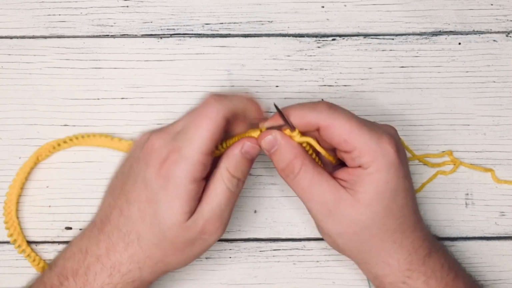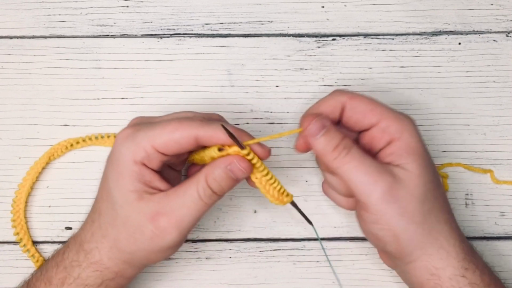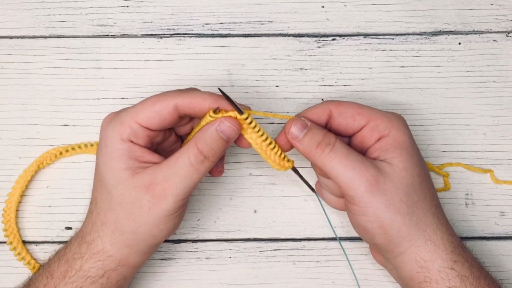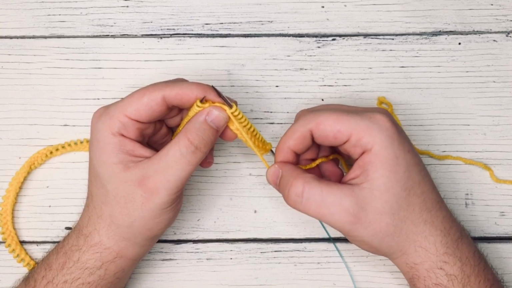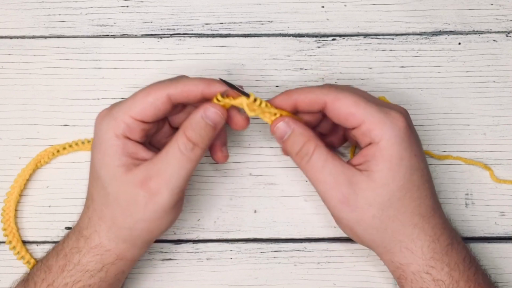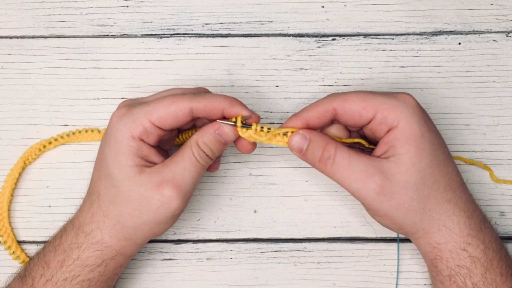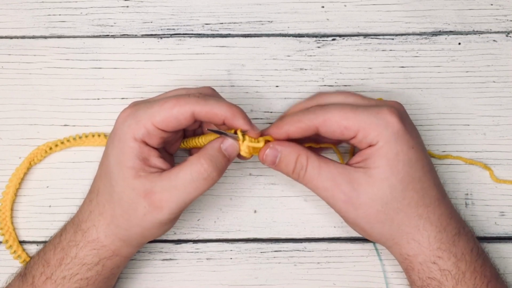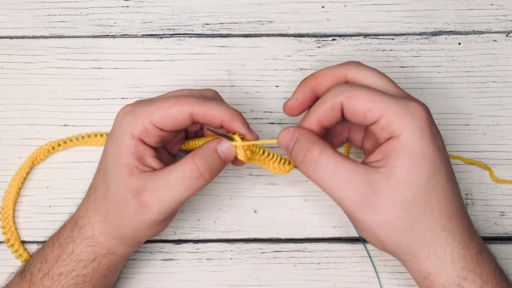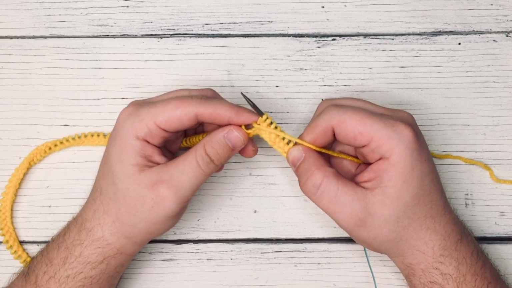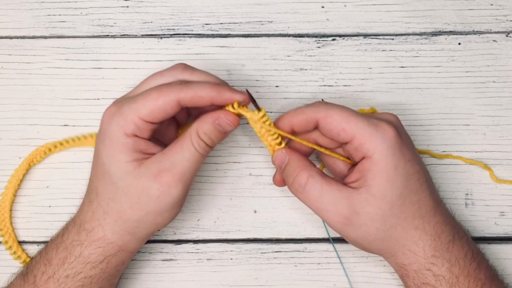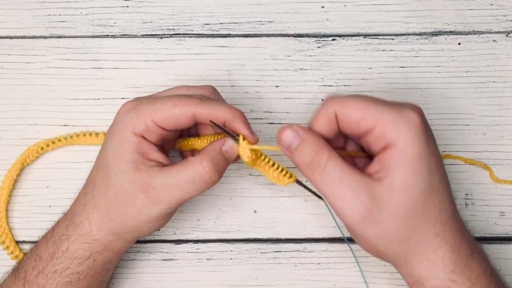Let me show that again. So if you're knitting and you have your yarn in the back, you're going to pull your yarn between the two needles to the front, stick your needle in through the front, wrap counterclockwise, and then pull it out. Just like that. You just keep going.